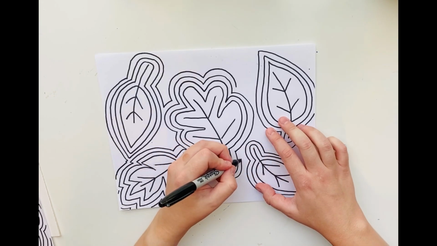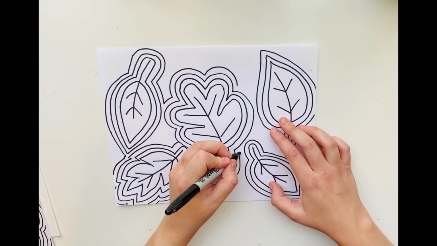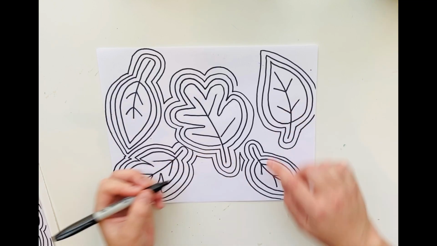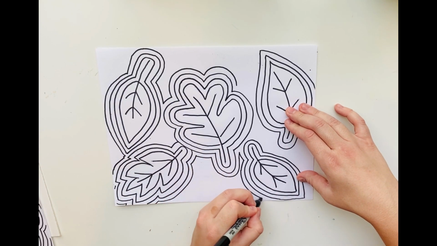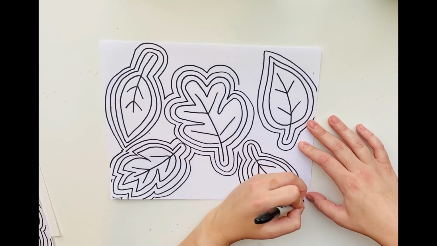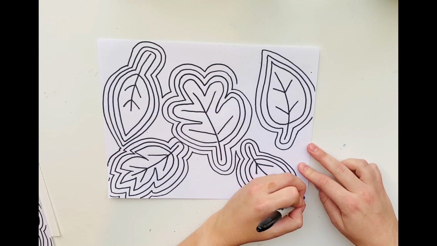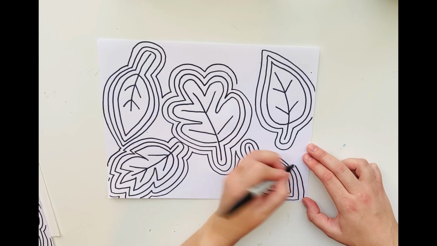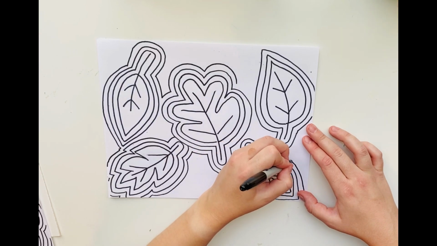Can't get in there, so I'm going to go up as far as I can and go back around this leaf, off the edge of the paper, pick up on the other side. I could probably get one in here.